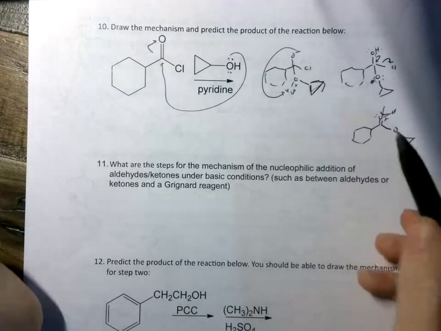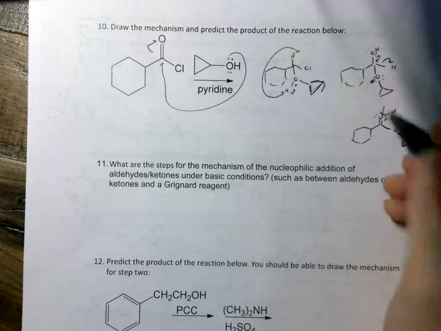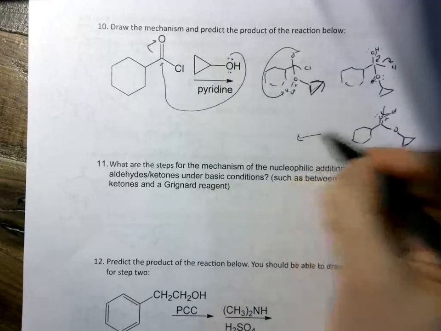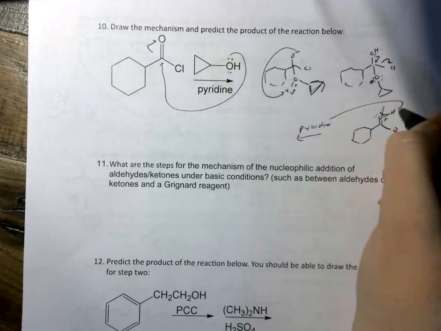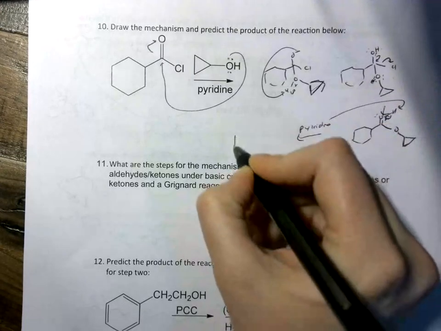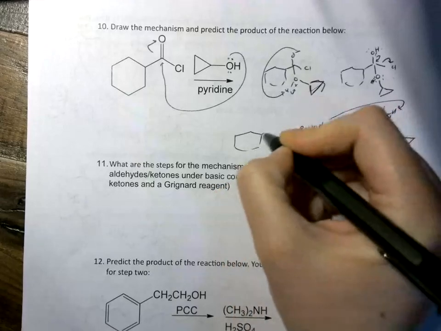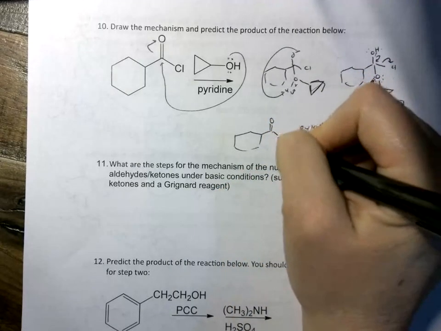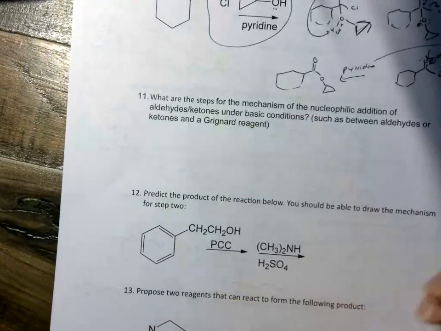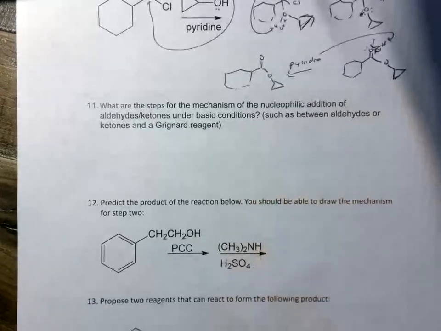Okay, so then this structure is formed, and pyridine, if it hasn't already, pyridine is a good base, and so it'll take that proton and leave this here, and we end up with our ester. So that's the final product.